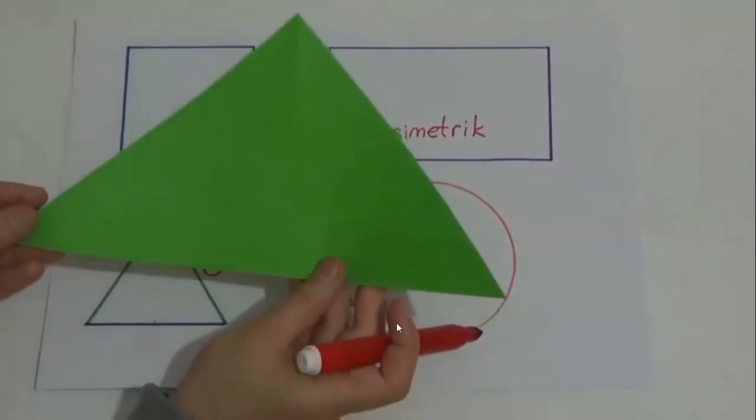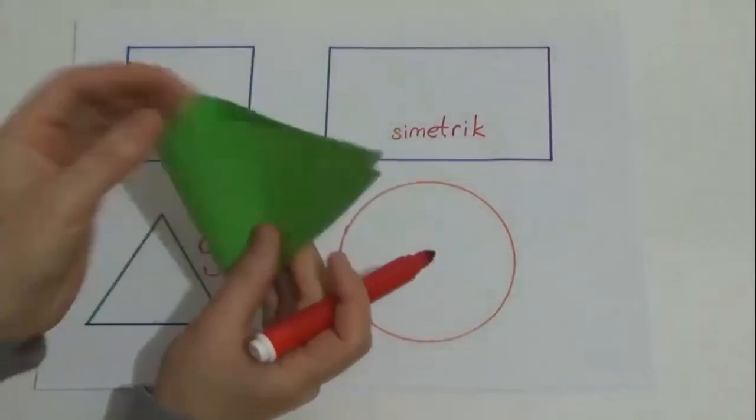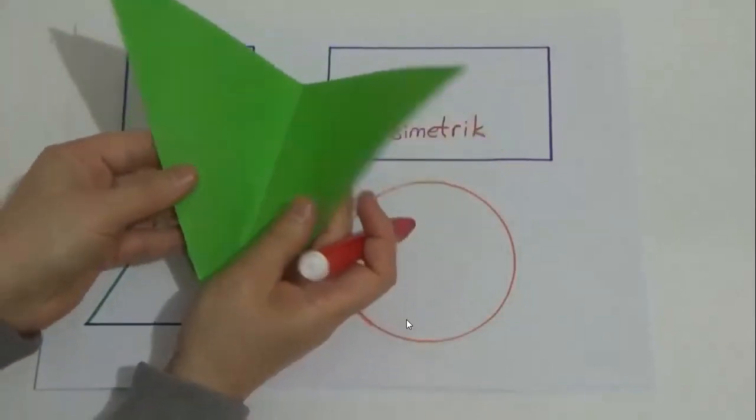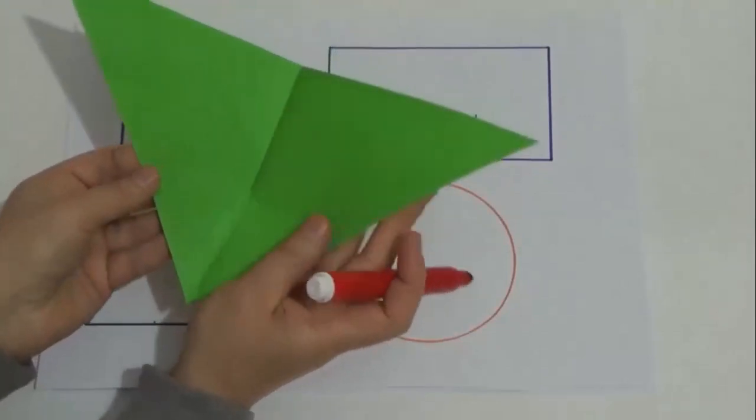And the third shape is a triangle. What kind of triangle? It's maybe an isosceles triangle. When you fold the triangle paper, as you see, the right side of the paper and the left side of the paper are equal to each other. That's why it has a symmetry line. These two parts are equal to each other. That's why we can exactly say this shape is also symmetry.